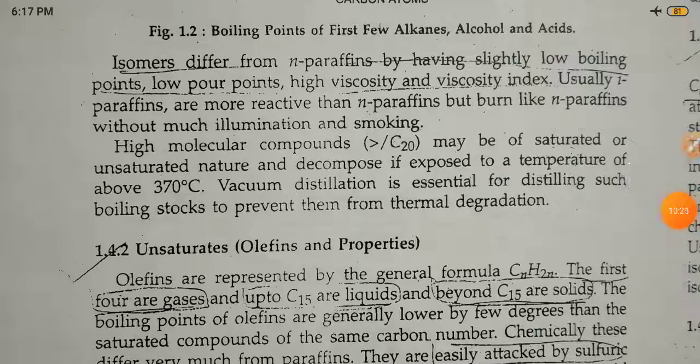Now another point on the general properties of paraffin: the high molecular weight compounds, greater than carbon 20, may be of saturated or unsaturated nature and decompose if exposed to a temperature above 370 degrees Celsius. Vacuum distillation is essential for distilling such boiling stocks to prevent thermal degradation.